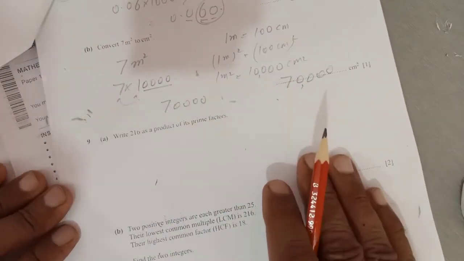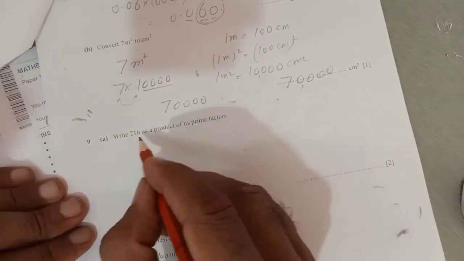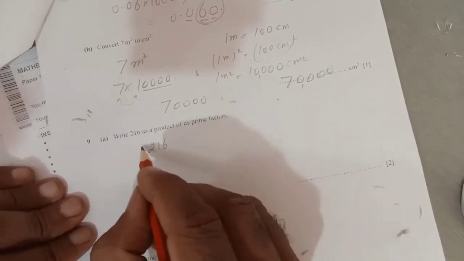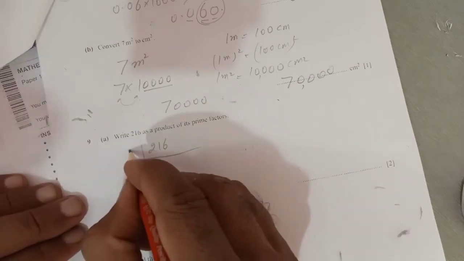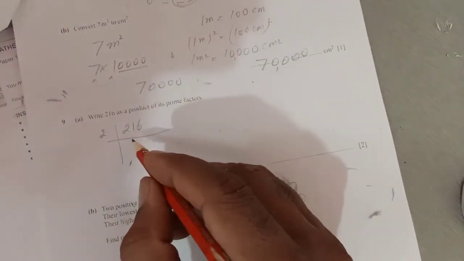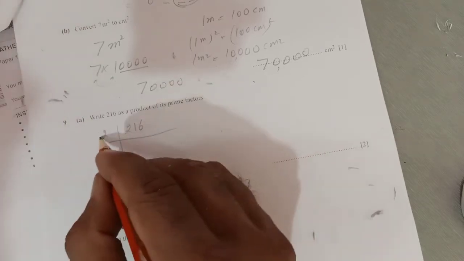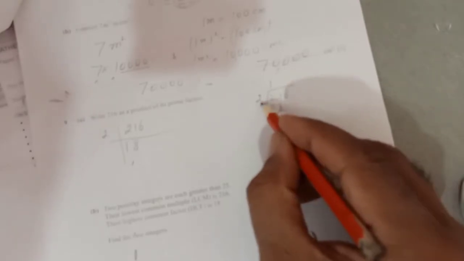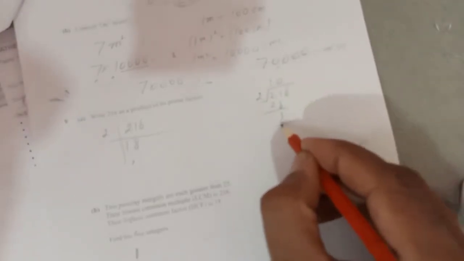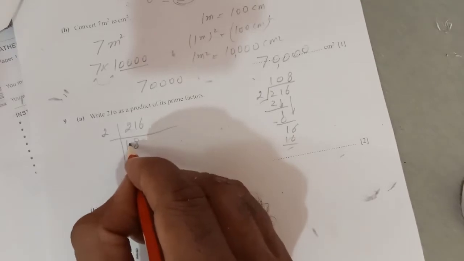Now, question 9 part A is quite easy. You have to write 216 as a product of prime numbers. A lot of students make this mistake. What is this mistake? They say that 2 ones are 2, 2 8s are 16. This is wrong. If you divide over here in this way, 2 ones are 2, I shift 1 over here. This 1 is not divisible by 2. So you say that 2 zeros are 0. On subtraction, 1 and shifting 6 over here, 2 8s are 16. The answer is 108.